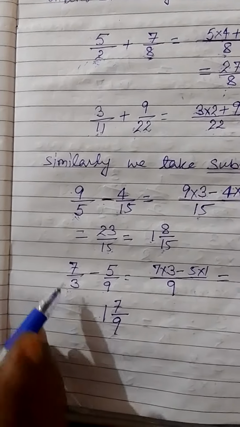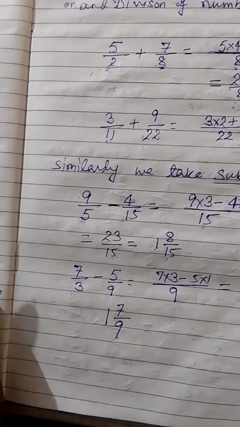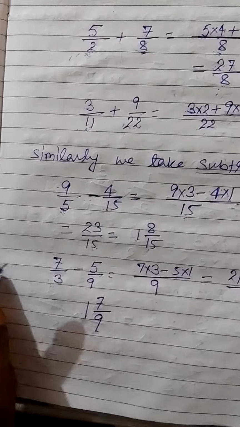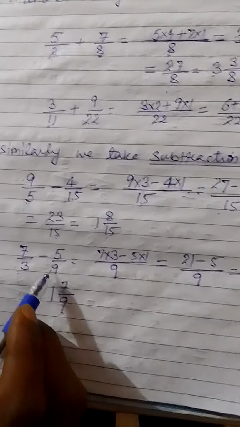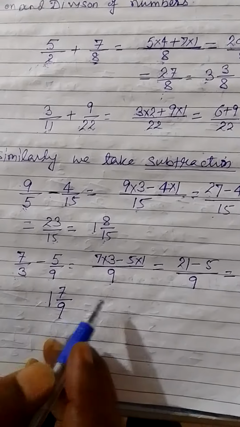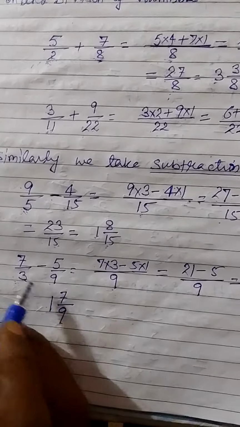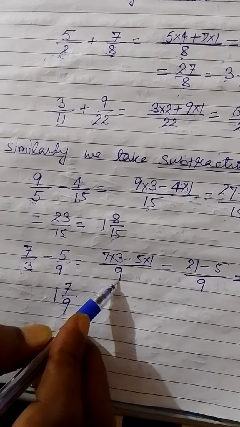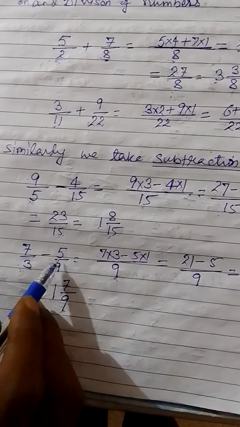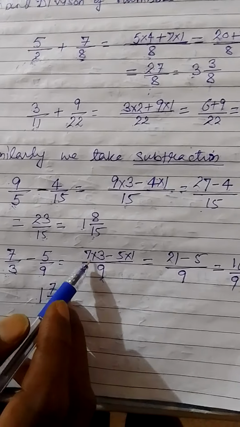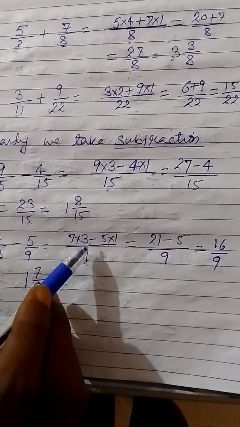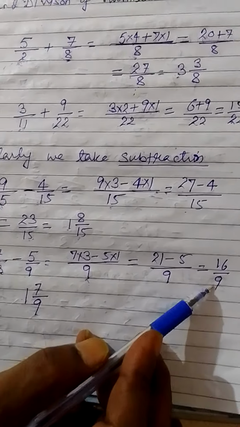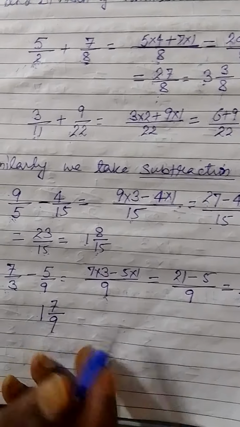for subtraction. 7 by 3 minus 5 by 9 is the expression. 5 by 9 has to be subtracted from 7 by 3. So let's see how we do. 3 and 9, the LCM is 9. Again 9 divided by 3, it comes 3. So 7 into 3, and 9 divided by 9 comes 1, so 5 multiplied by 1. So the number is 7 into 3, 21, minus 5 into 1 equal to 5, and it comes 16 by 9. Again it is an improper fraction, so we convert this into a mixed fraction.